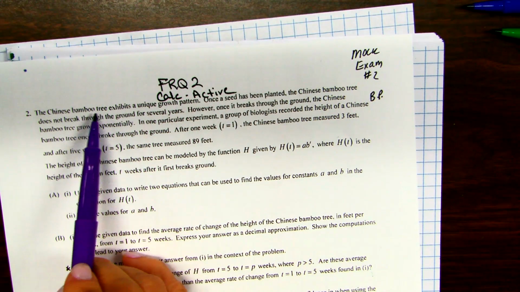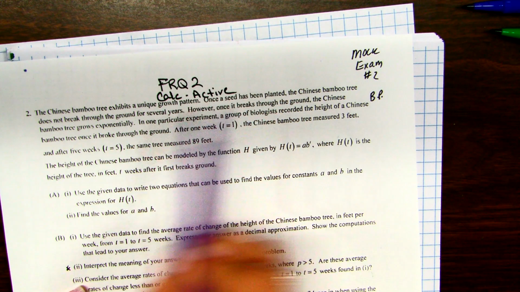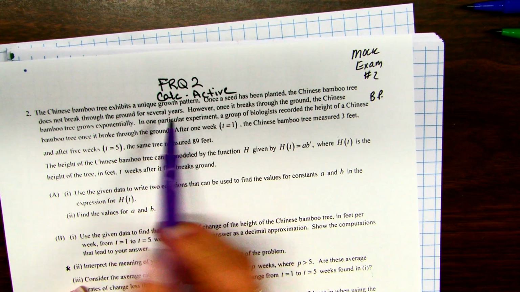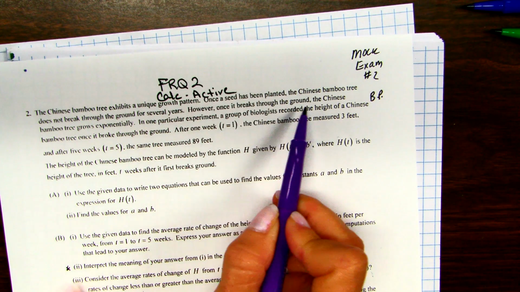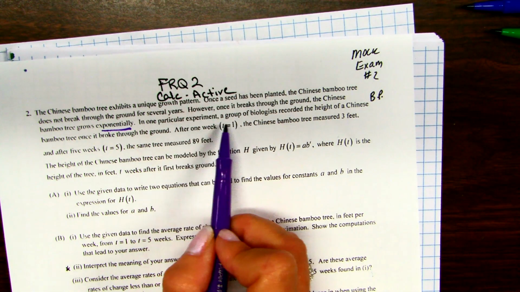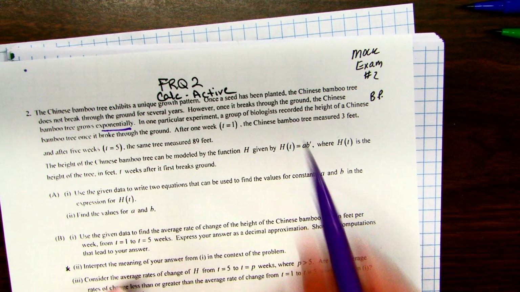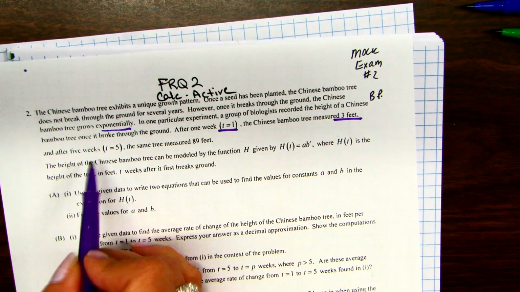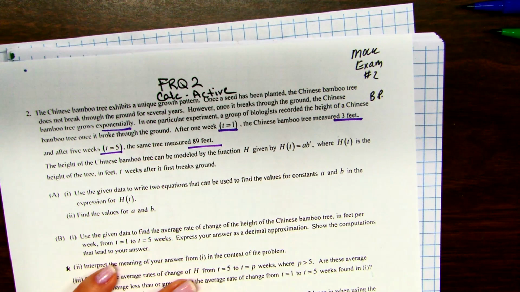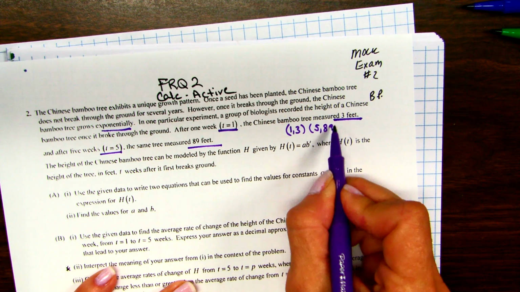So let me read. The Chinese bamboo tree exhibits a unique growth pattern. Once a seed has been planted, the Chinese bamboo tree does not break through the ground for several years, imagine. However, once it breaks through the ground, the Chinese bamboo tree grows exponentially. That means really fast. In one particular experiment, a group of biologists recorded the height of a Chinese bamboo tree once it broke through the ground. So after 1 week, it grew 3 feet. After 5 weeks, it grew 89 feet. There's your 2 ordered pairs. It'll always be somewhere in the word problem. You want to identify those for sure.